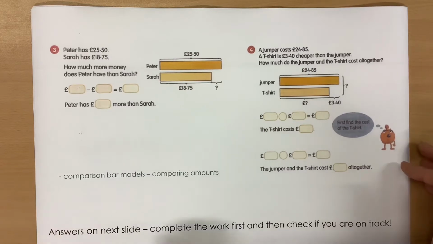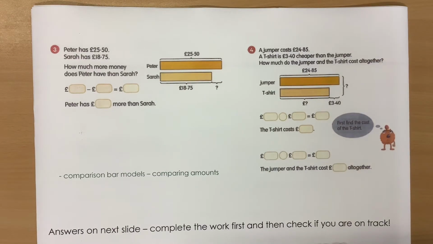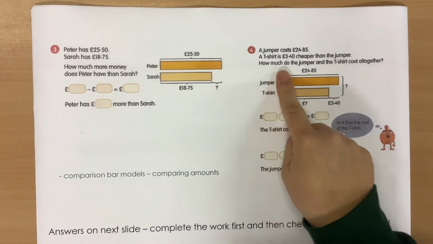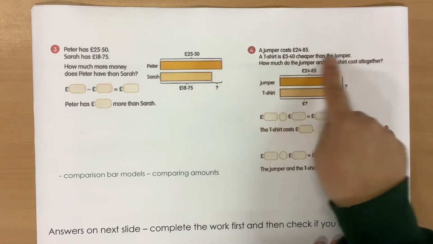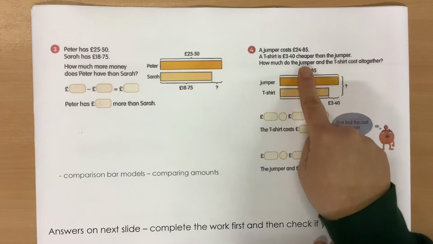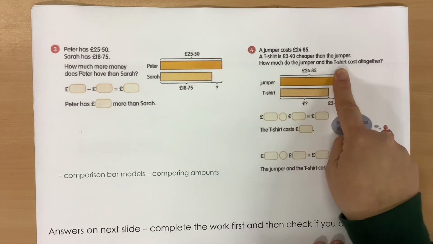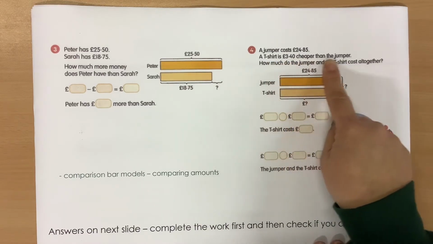The next question, I'd like you to have a think about what type of word problem this is. A jumper costs £24.85. A t-shirt is £3.40 cheaper than the jumper. How much do the jumper and the t-shirt cost altogether? So the question, how much do the jumper and the t-shirt cost altogether? When we look at the information that we have in the word problem, can we answer this question straight away? We know how much the jumper is. Do we know how much the t-shirt costs? No. We know that the t-shirt is £3.40 cheaper than the jumper.